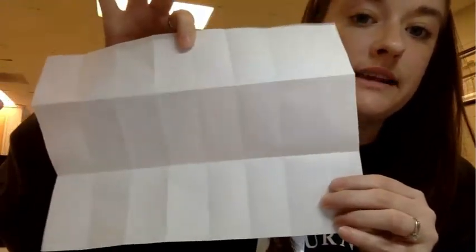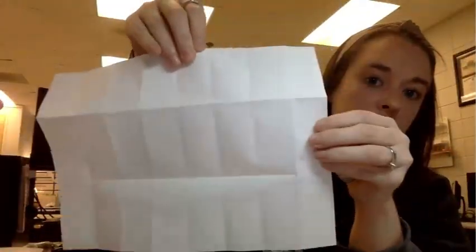Whenever you hold it landscape, you have 3 sections. For the bottom section, I want you to fold it in half. Just the bottom section. Top section, middle section, bottom section. So we have 2 equal sections, and then the bottom section is folded into 2 equal sections also.